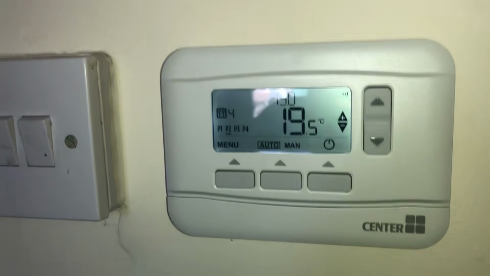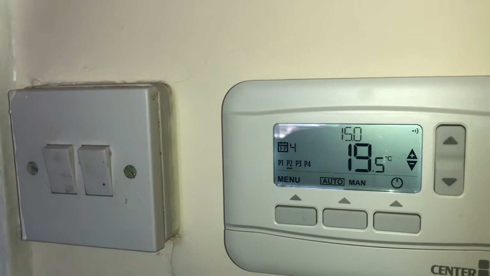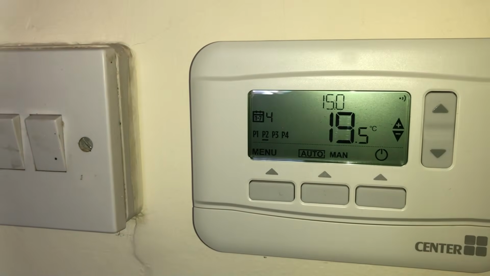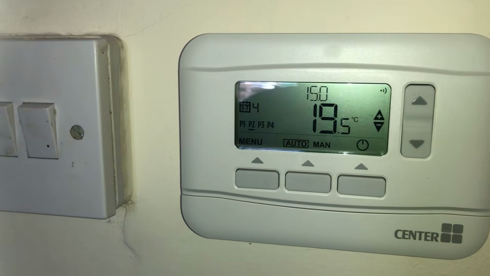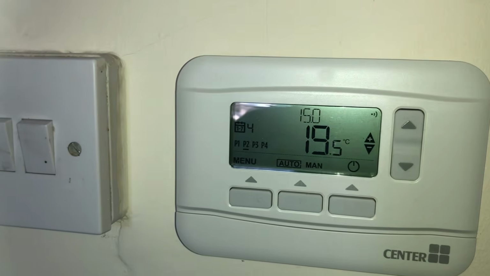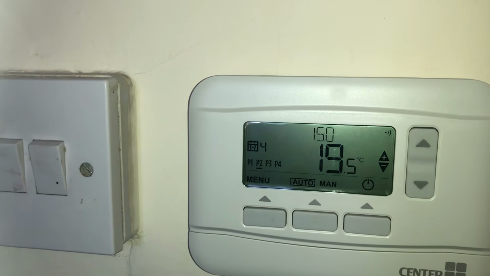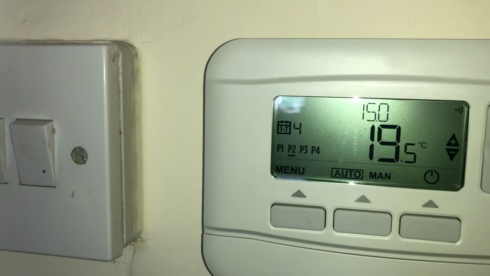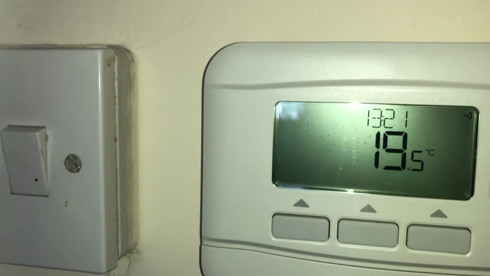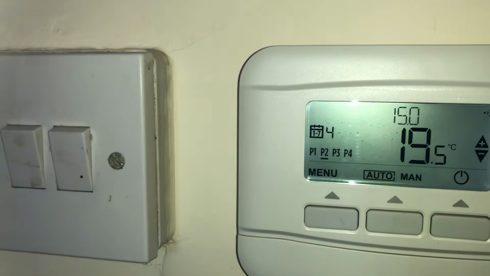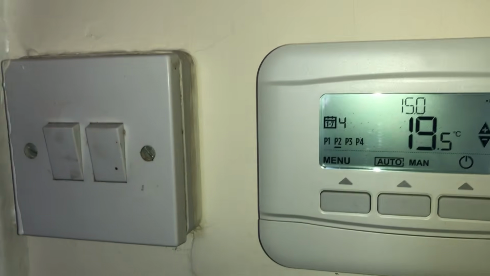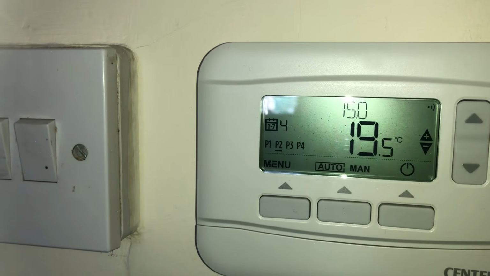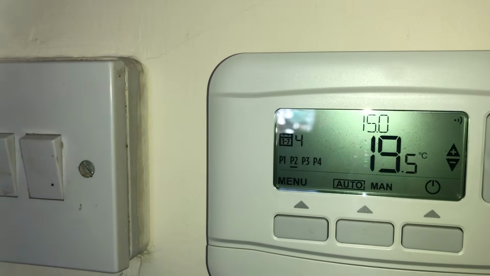Right, so there are 4 programs, P1, P2, P3, P4. And what you do with these is you enter a time and a temperature. What it means is at that time it will switch the heating on if it needs to hit the temperature that you've set. And then when it hits the next program, which will be a different time, it will try and hit the temperature that you've set. So in this way you can set up start and finish times for your heating throughout the day and night.